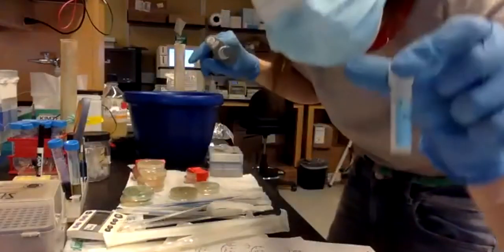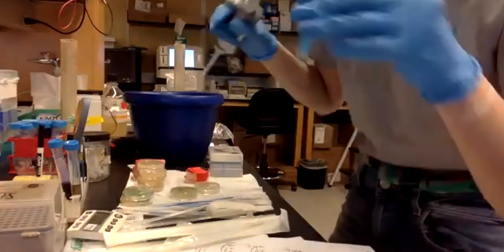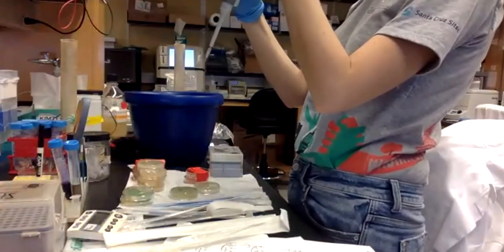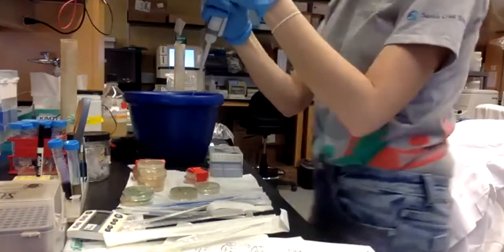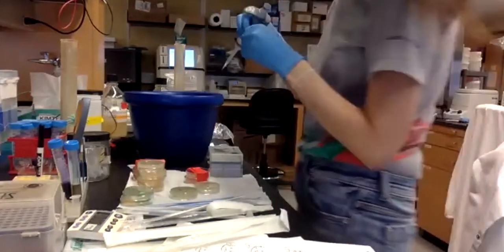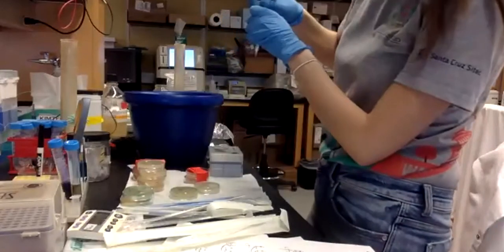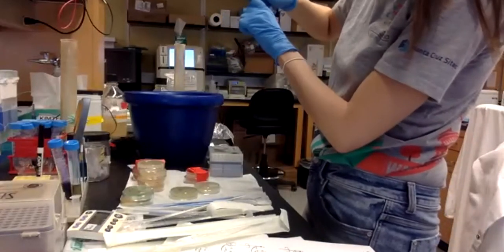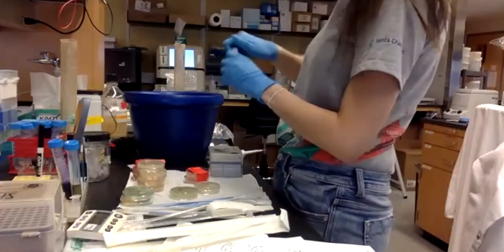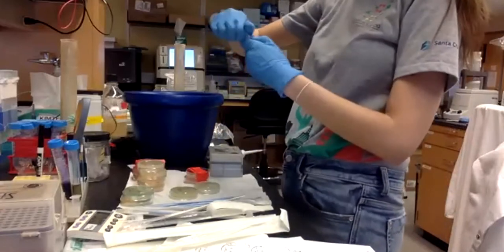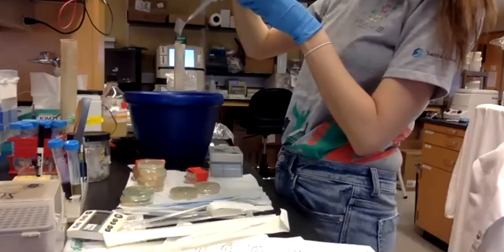So we have donor plasmid here. We're just going to add it. I do it like this so I can mix it a little bit. Add it to A and C. Make sure it's the right plasmid, only donor plasmid.